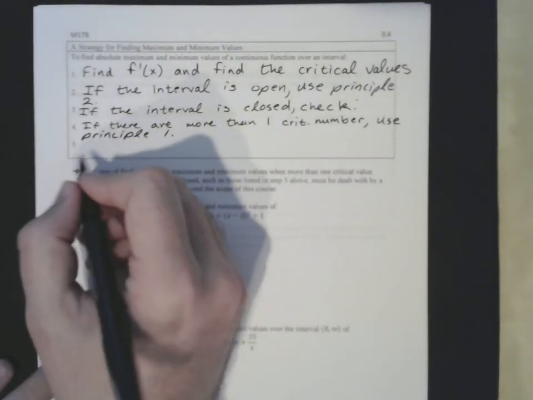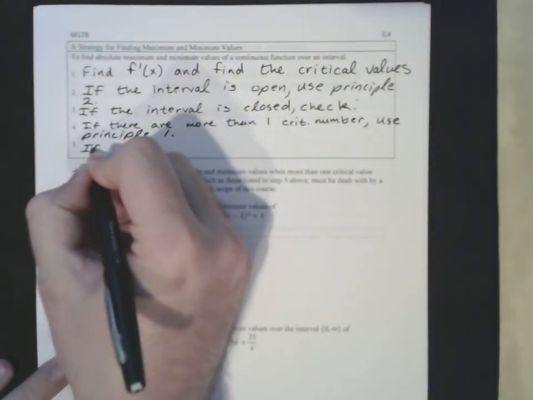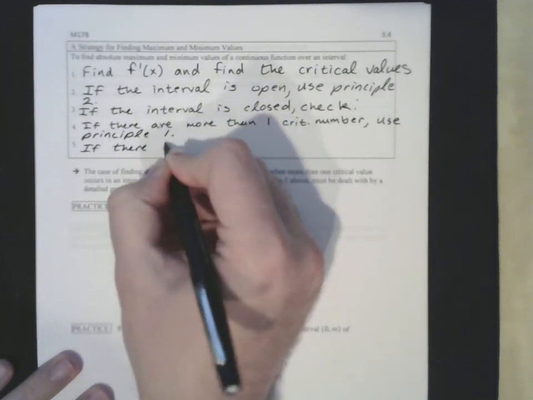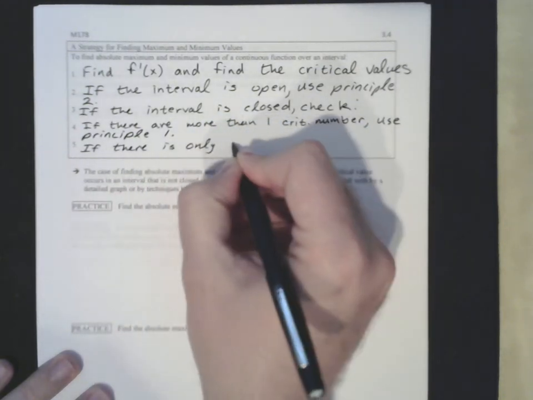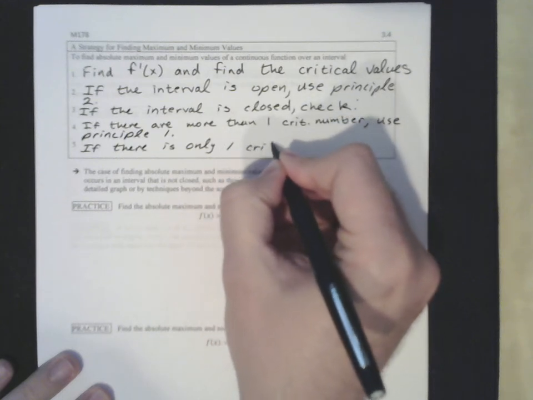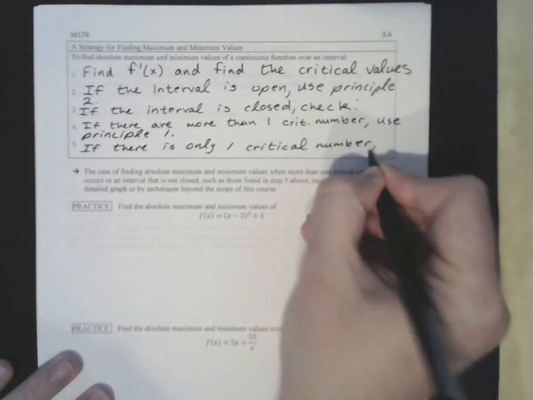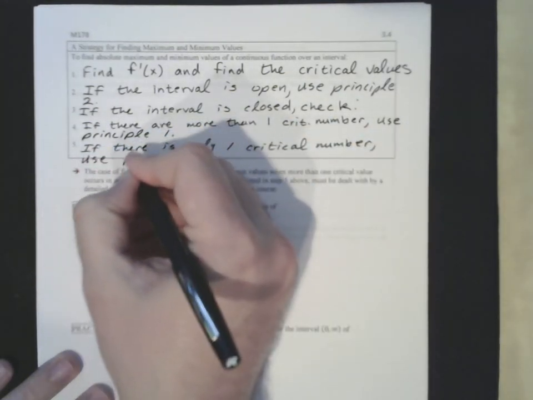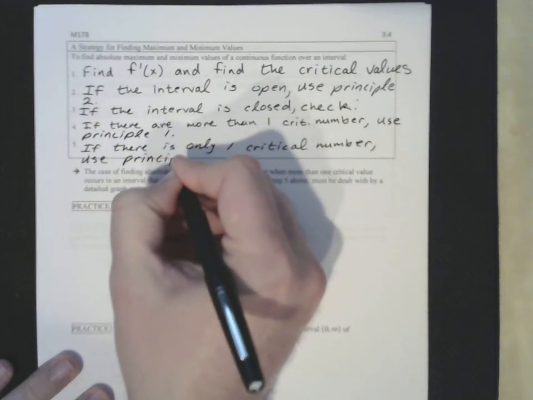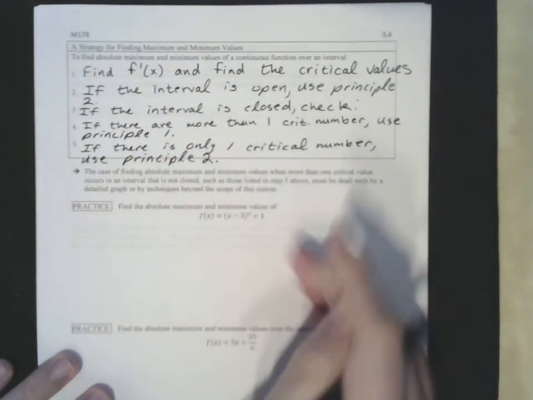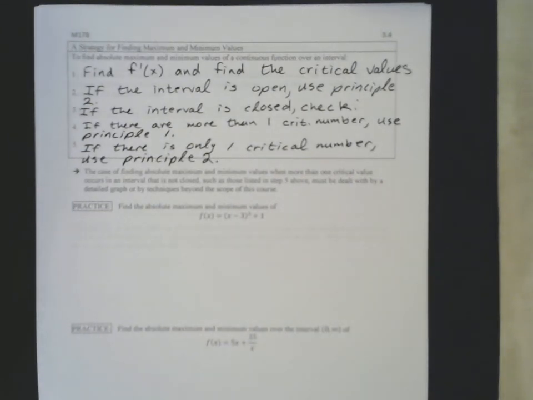And number 5, if there's only one critical number or critical value, use principle 2. So every problem is going to start the same, though. You're going to be finding your derivative, and you're going to be finding your critical values or critical numbers. And then you're going to be looking at your interval to see what you should do.